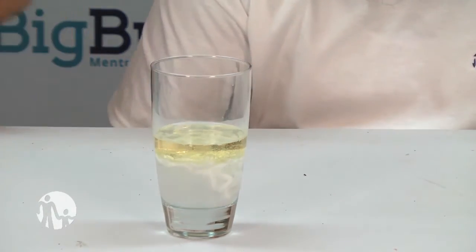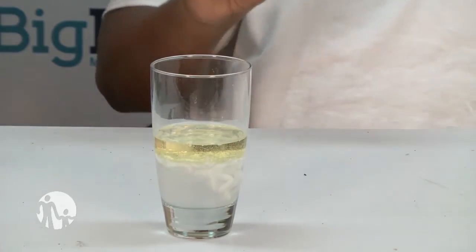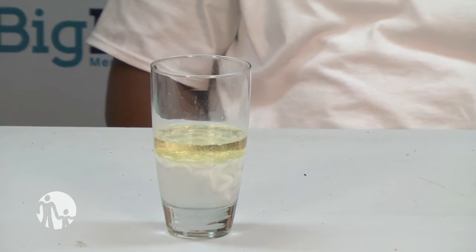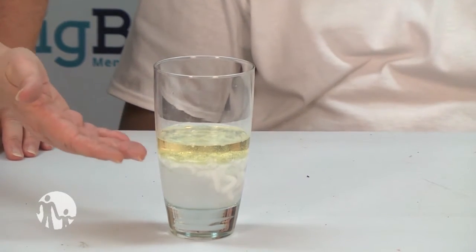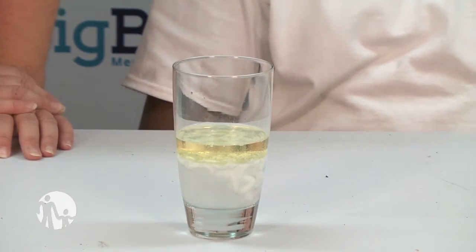So what does that tell us? That means it is more dense than the oil and less dense than the water. Yes, that's right. So that's where we're kind of making layers, because the density determines where it's going to fall in there, right?